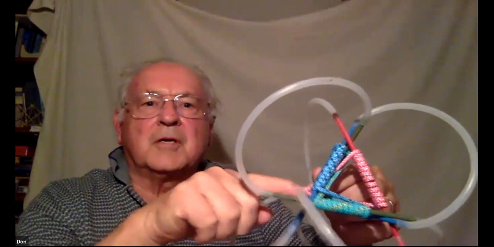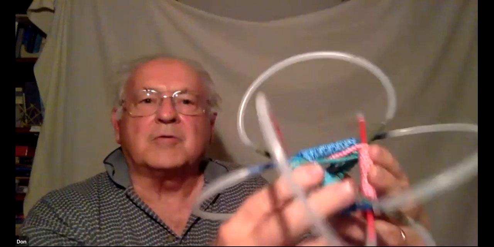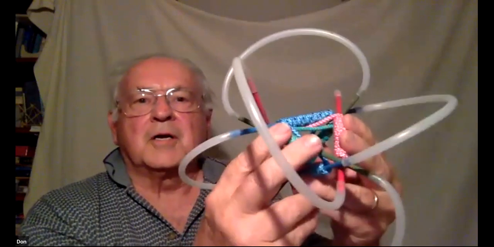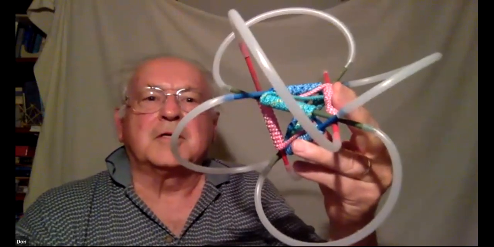And notice that these loops in the rope were originally around the loops in this shape. But when I condensed them in this form, all three of them, notice that all the frequency of this form is sequestered to the nucleus. And this is what we find in an atom.